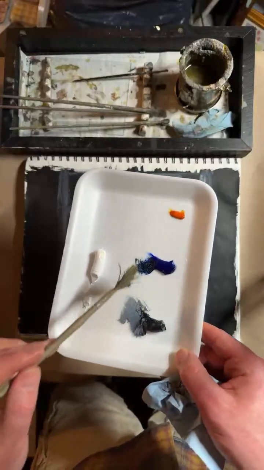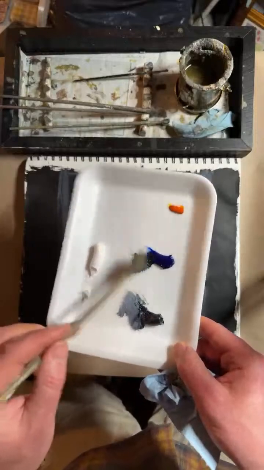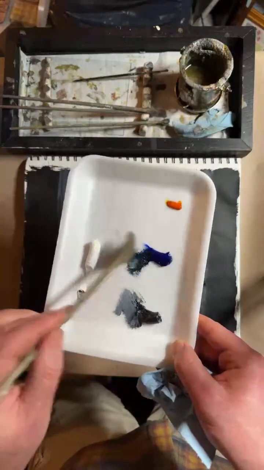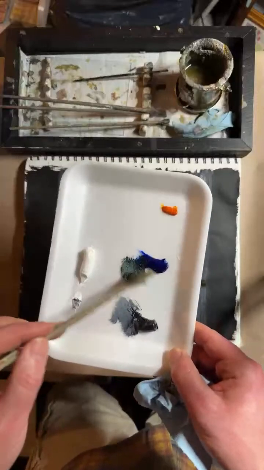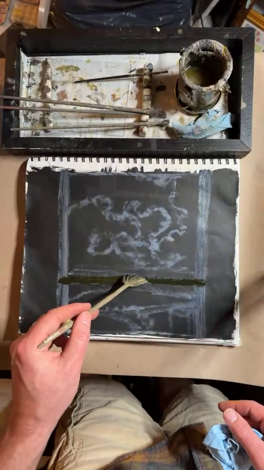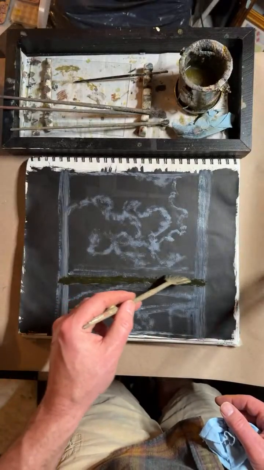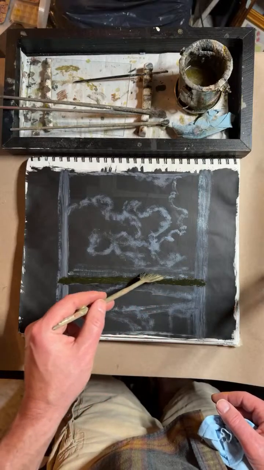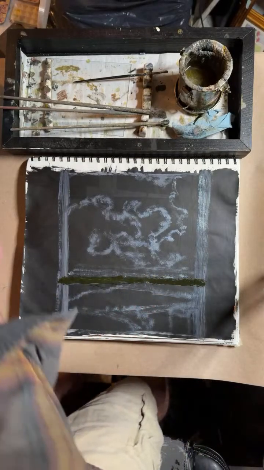I'm going to get some of my gray. And we're going to get a little bit of titanium white in there. And that's going to help color some of the mountains off in the distance. And I'm just going to get a little hint. And that's a little too light.